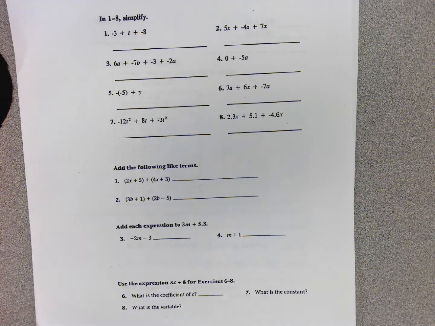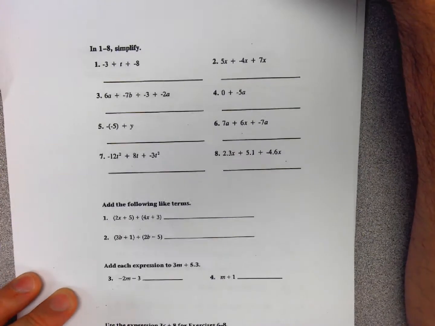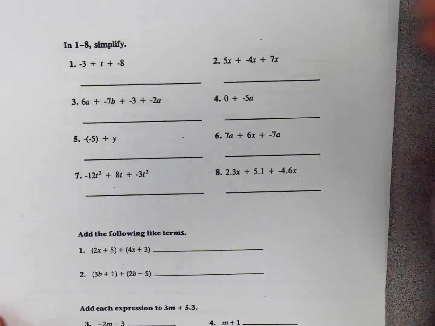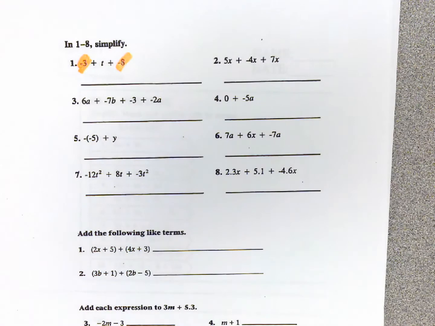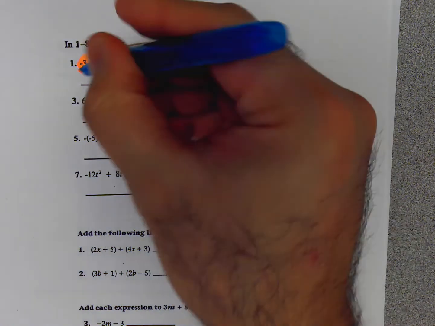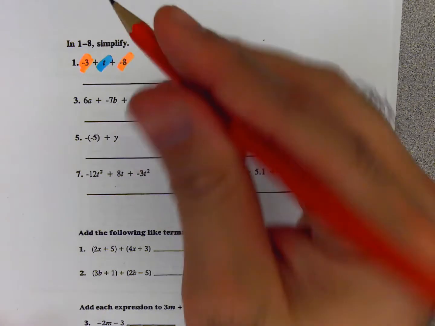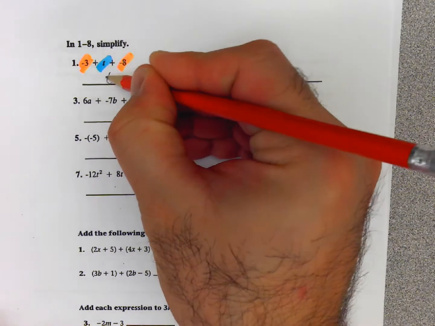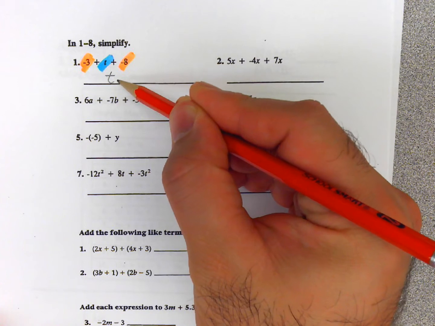This is the second note sheet that I gave you that I want you to fill out. And if you look, we're going to combine our like terms. All right? So let's look at the top part. We're going to go numbers with the numbers. Those are our constants. And then we have t all by itself. So if I combine my like terms, I got my t. And if you notice, I put a tail on my t so it doesn't look like a plus sign.